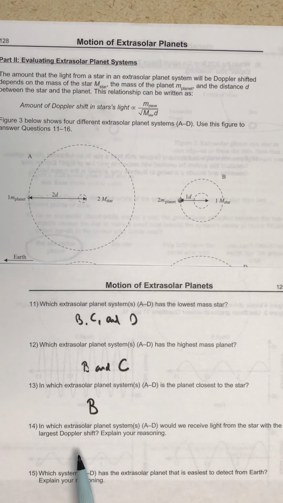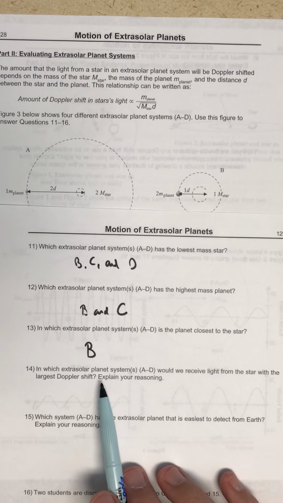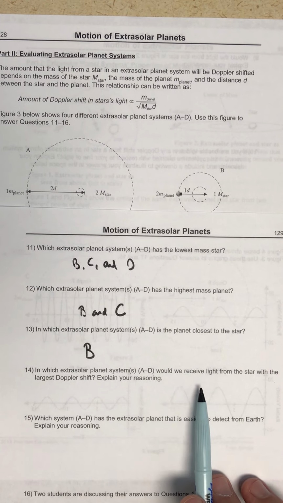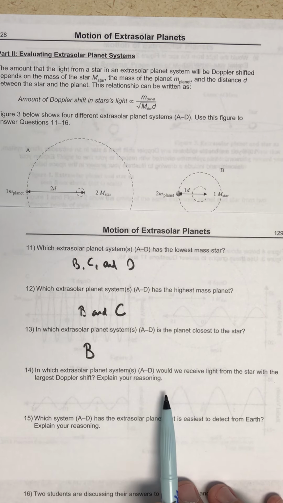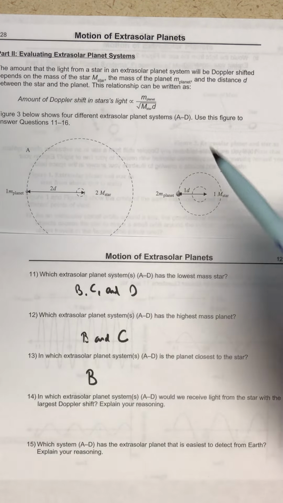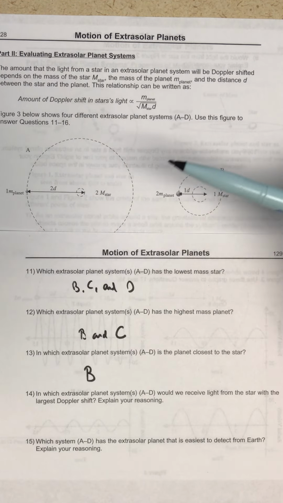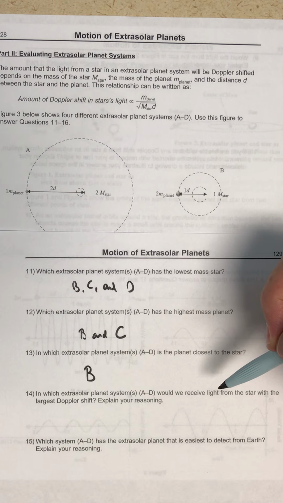All right, and let's do question 14. In which extrasolar planet system, A through D, will we receive light from the star with the largest Doppler shift? Explain your reasoning. Well, we get a larger Doppler shift for a more massive planet, a less massive star, and they are close together.